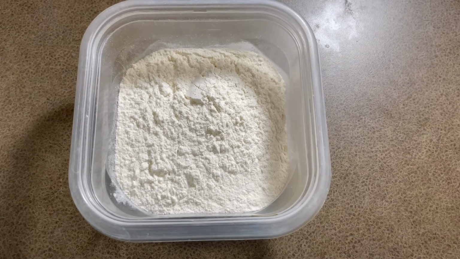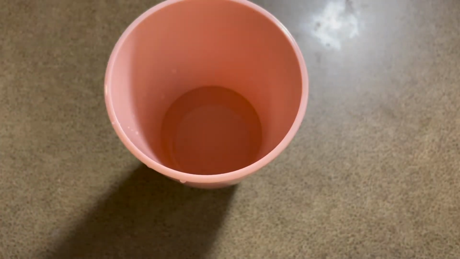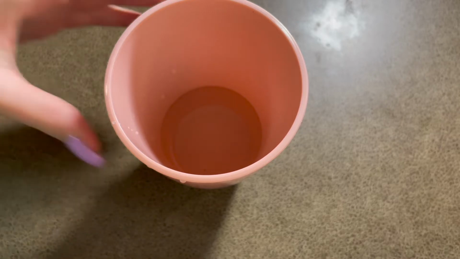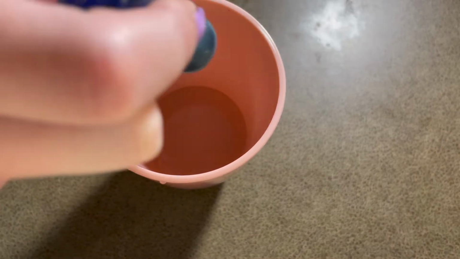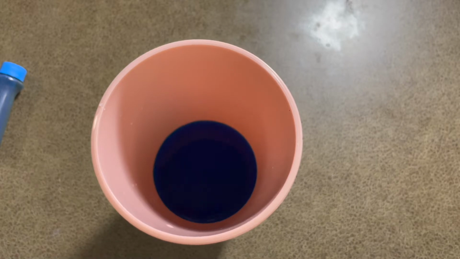Now get out your plastic cup that has some water in it and your blue food dye. We're going to take our cup that has water in it and our blue food dye, which looks like this or like this, and we're going to put a few drops in here to make the water blue, okay? We're just going to drop some in there until it looks pretty blue. And now let's mix it together. Alright, I mixed it together and it looks pretty blue to me.